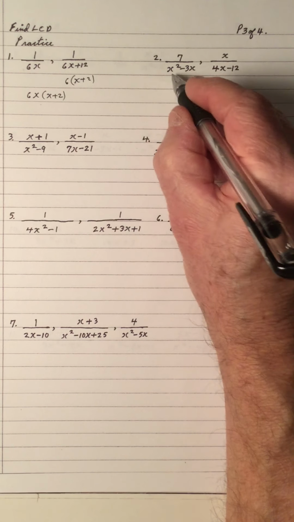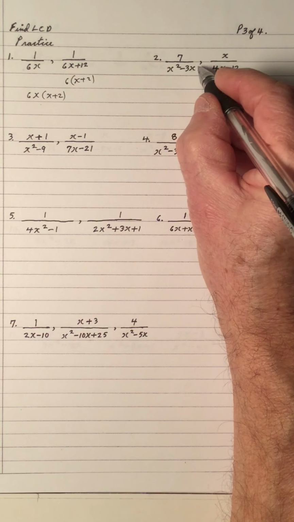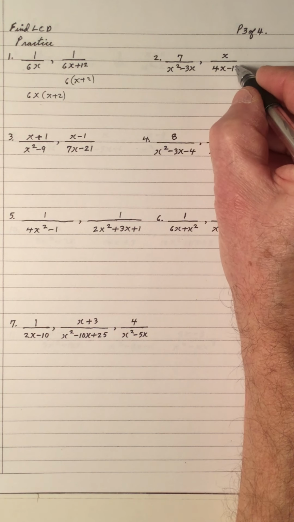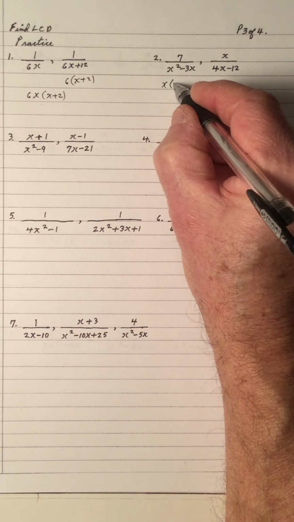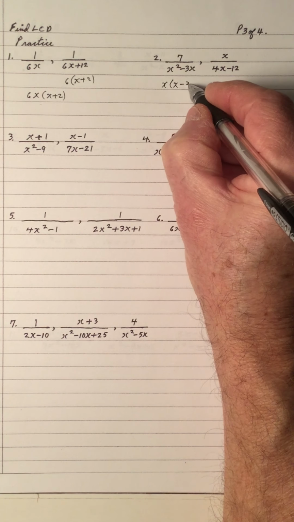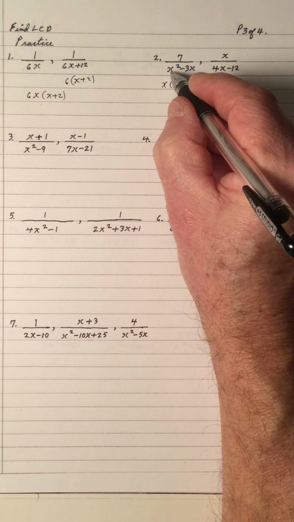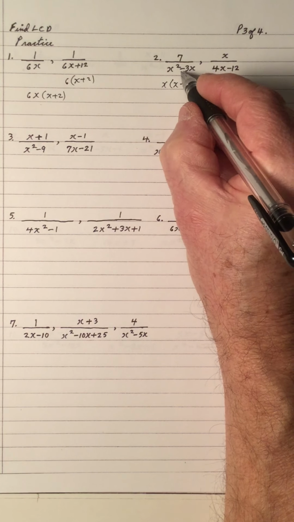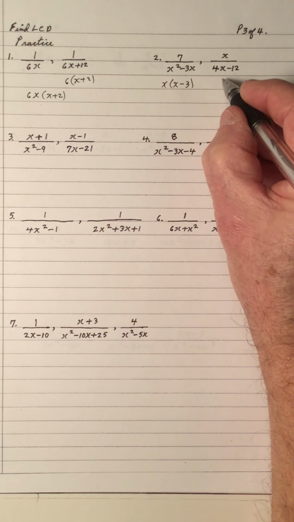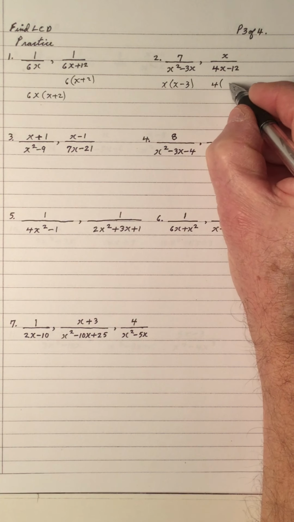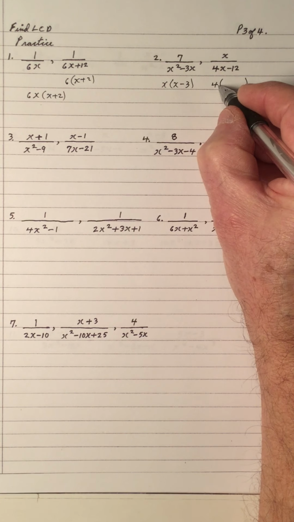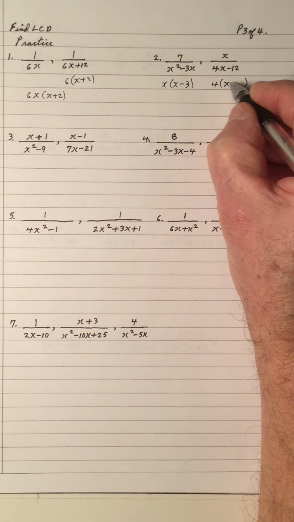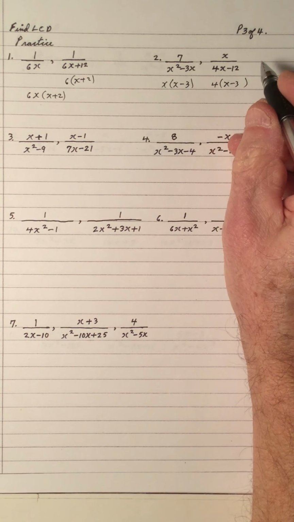I'm going to factor. It's descending order. I always check descending order. 2, 1, 1 on a constant, perfect. X is the GCF, and I get x squared divided by x is x, negative 3x divided by x is negative 3. 4 is the GCF, so 4x divided by 4 is x. Negative 12 divided by 4 is negative 3.